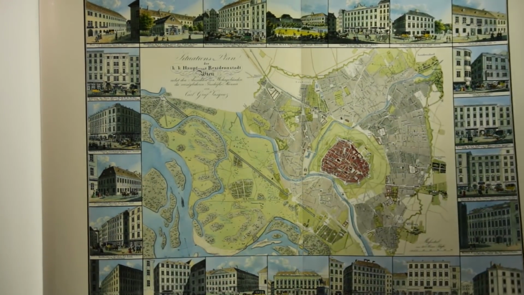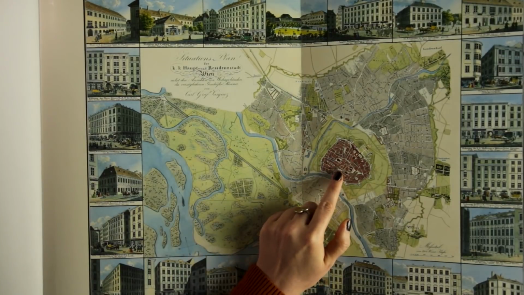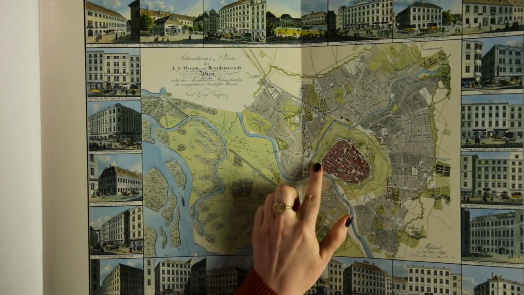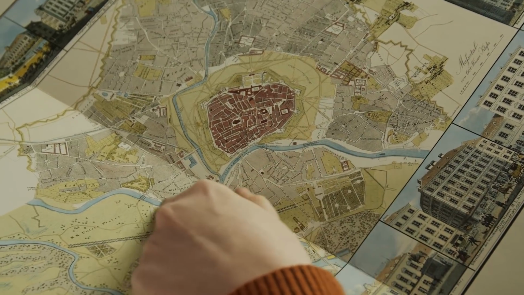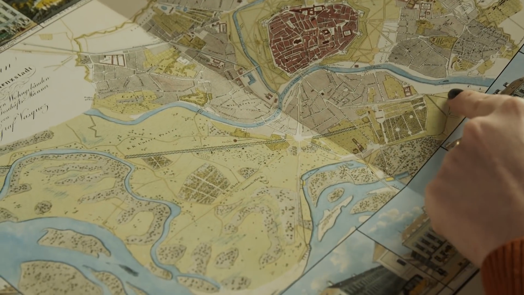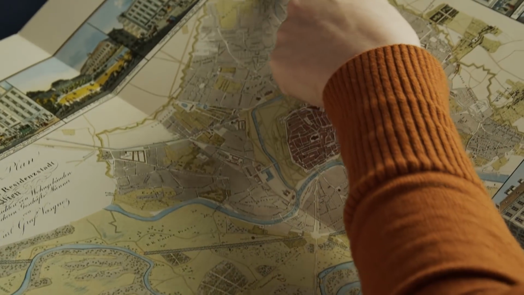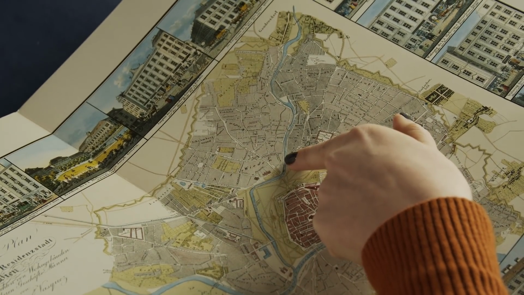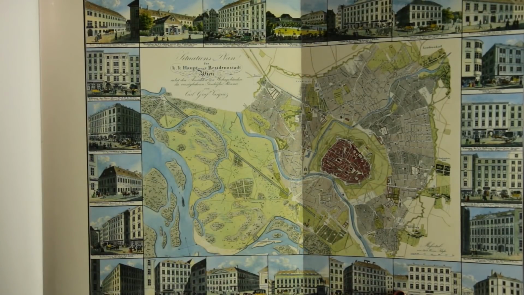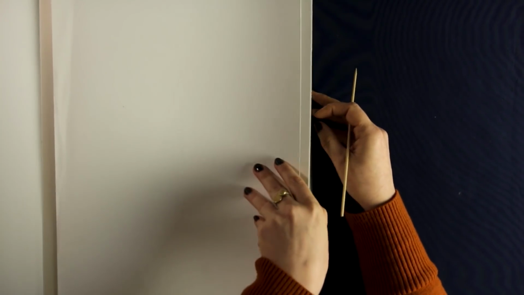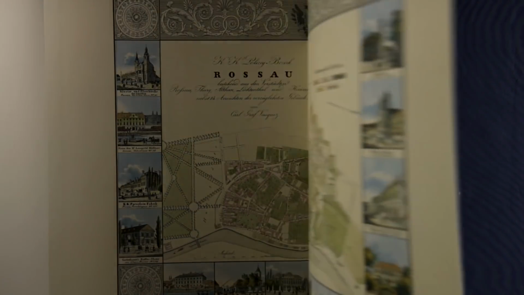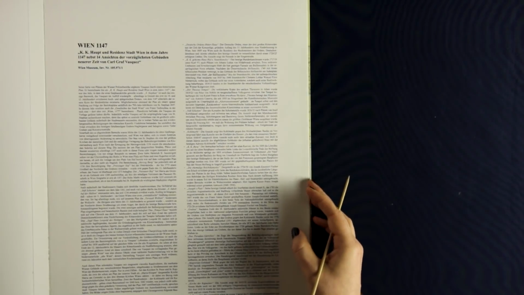And what I'd like to do today, we can have a quick look at the center, and then I'd like to have a closer look at the second district, and at the fourth and fifth. So let's turn this over, and we're gonna start at the very back. Let's see if this is the right one. No. One more.